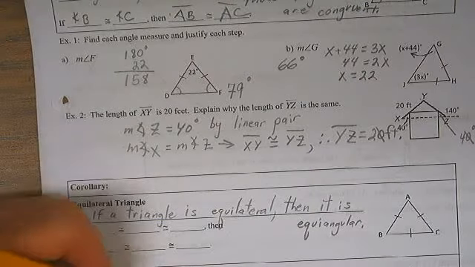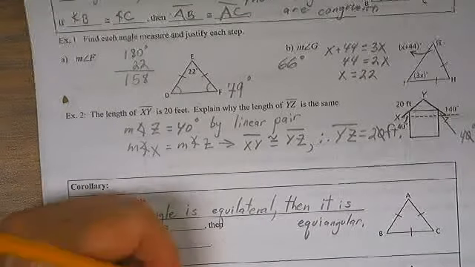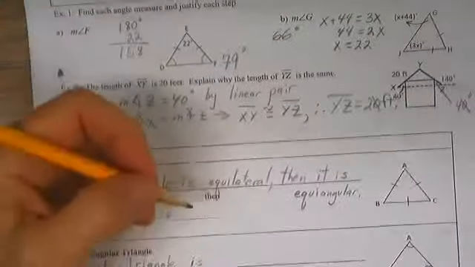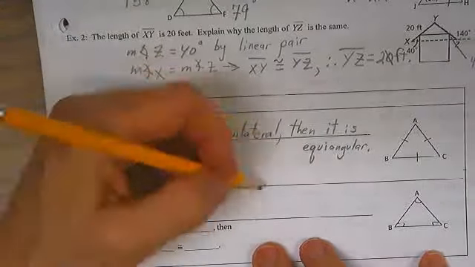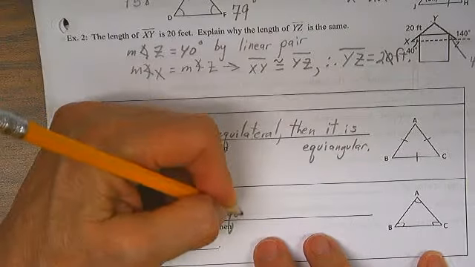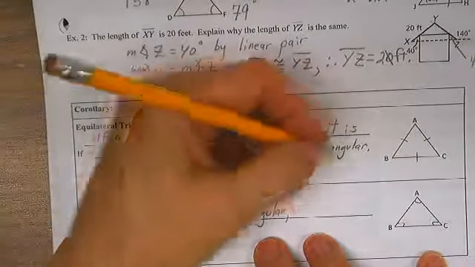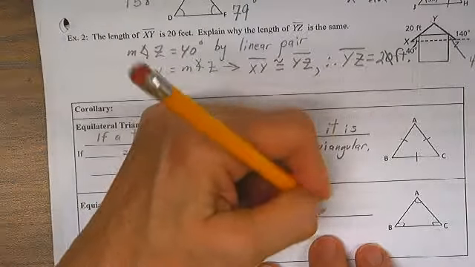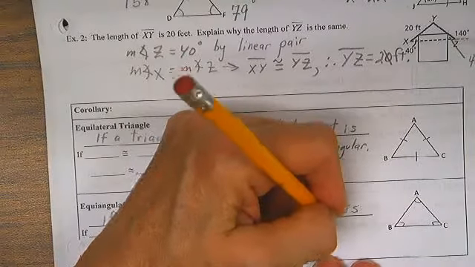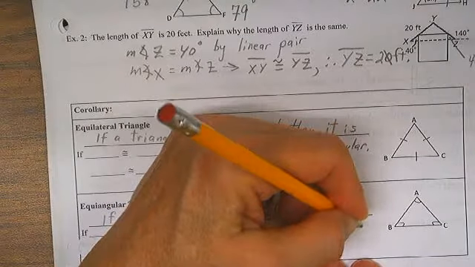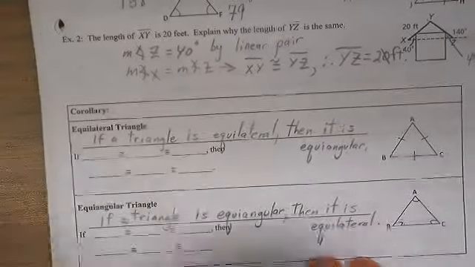And if a triangle is equiangular, then it is equilateral. And we're done.